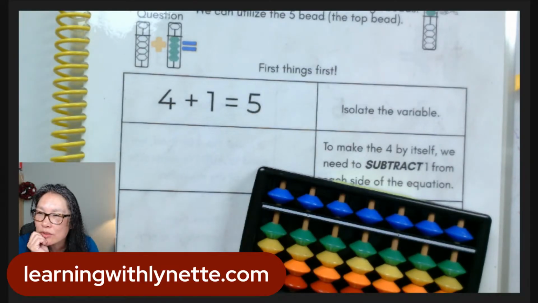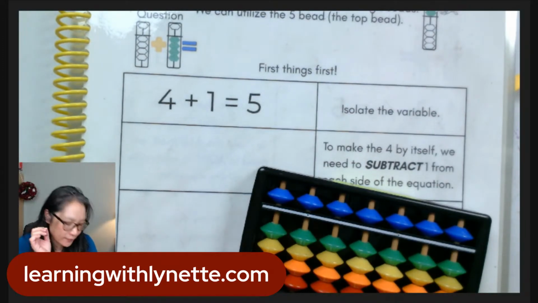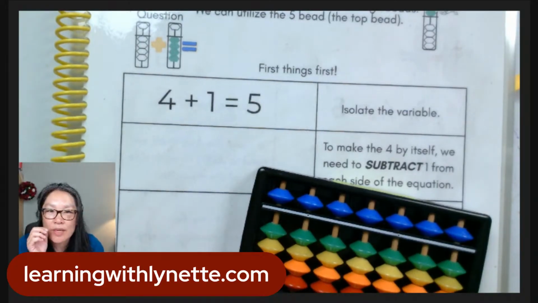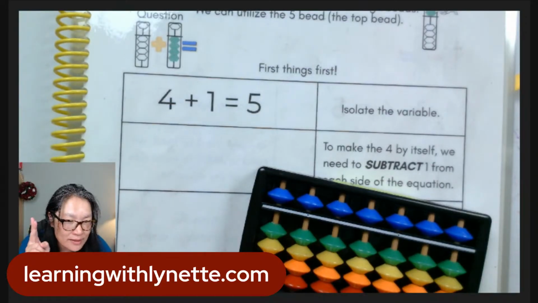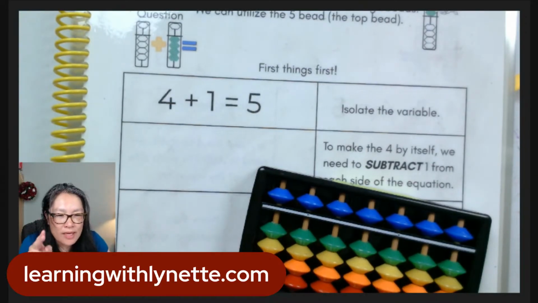Once you know how to use the formulas, the sky's the limit. It's very scalable. The abacus method is very specific, and right now we don't have anything that's grade specific. What we have is beginning abacus or intermediate abacus, if that makes sense.